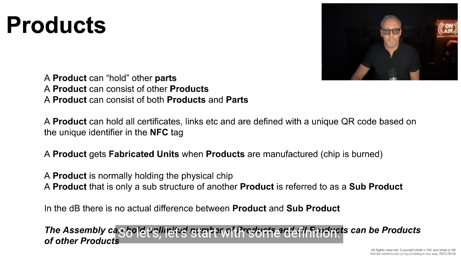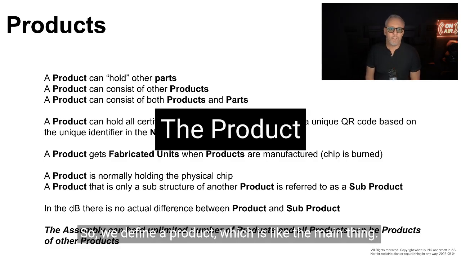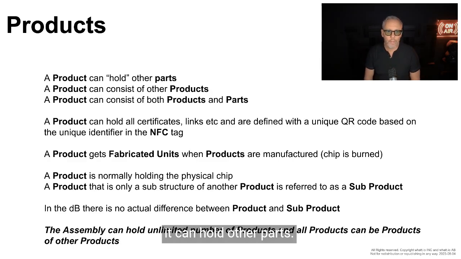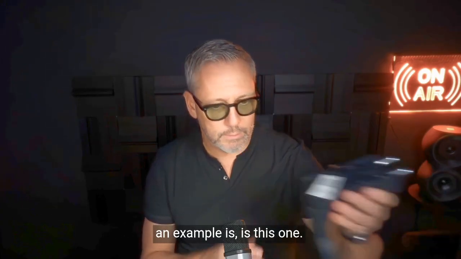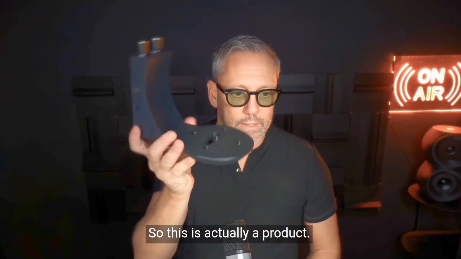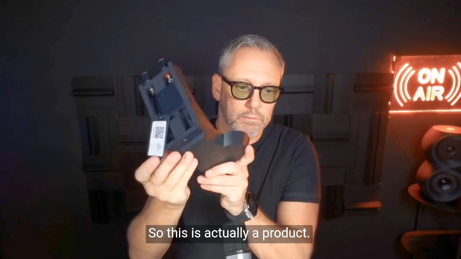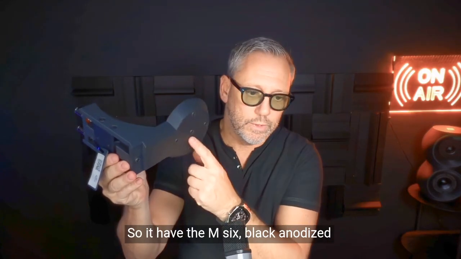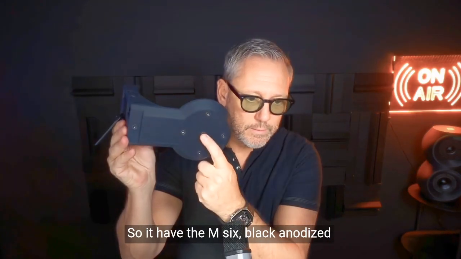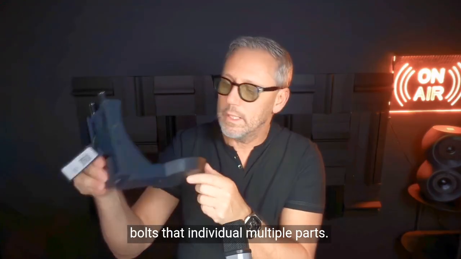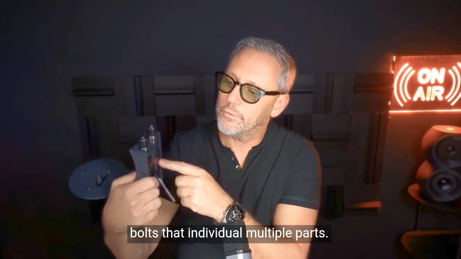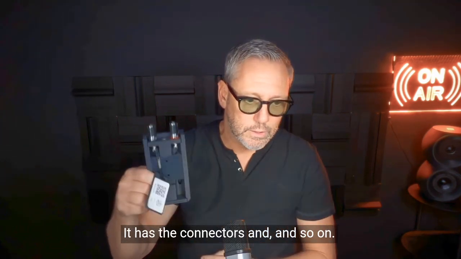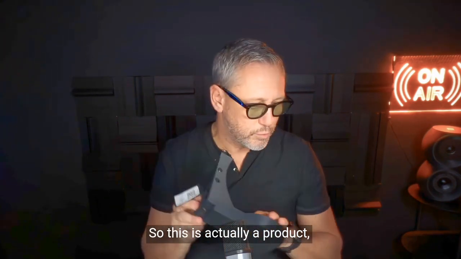So let's start with some definitions. We define a product, which is like the main thing. It can hold other parts. An example is this one. This is actually a product, even if, in this case, it's a sub-product, but it can hold other parts. So it has the M6 black anodized bolts. It has individual multiple parts. It has the connectors and so on. So this is actually a product.